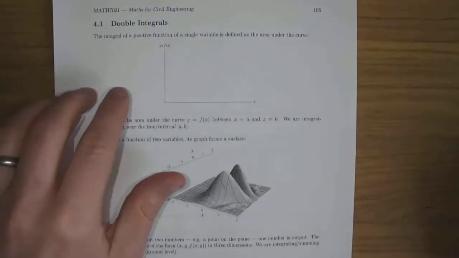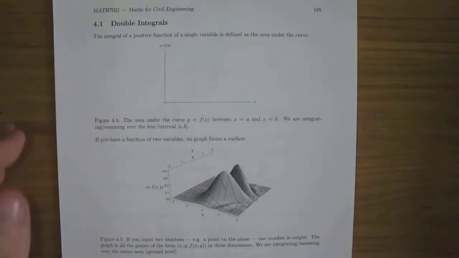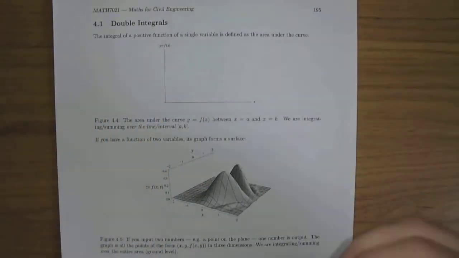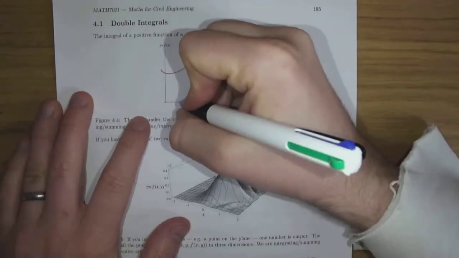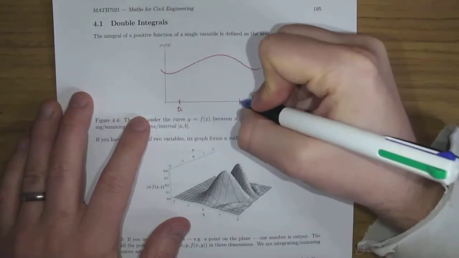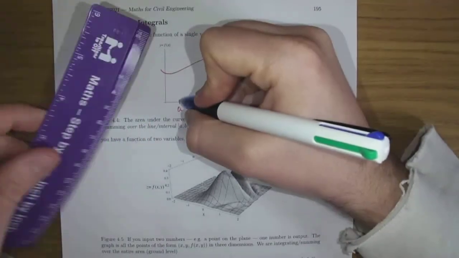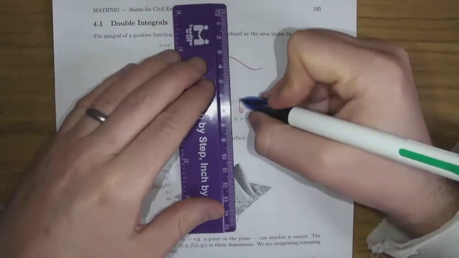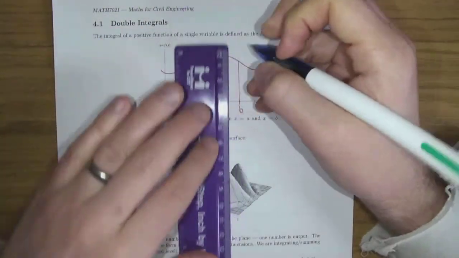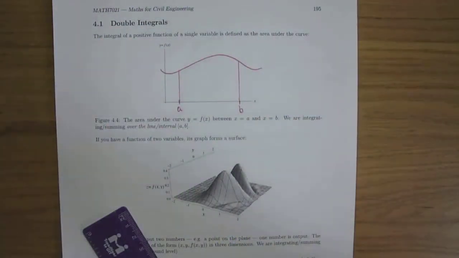Okay, so the integral of a positive function of a single variable is defined as the area under the curve, if it's a positive function. More or less, this is what you're dealing with. If you want to see this, look at the previous video and try to break this area up into infinitely many small areas and estimate it and see what you get. Well, that's what the integral is.